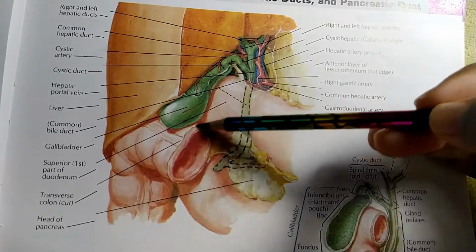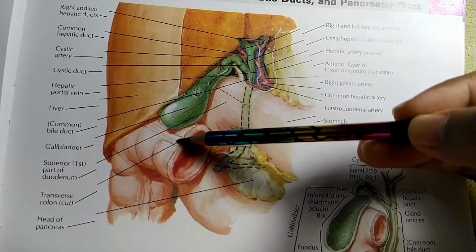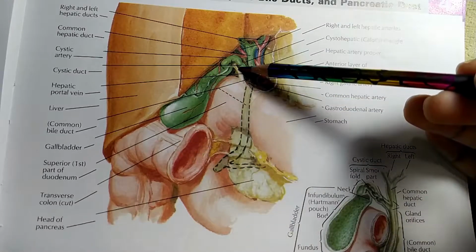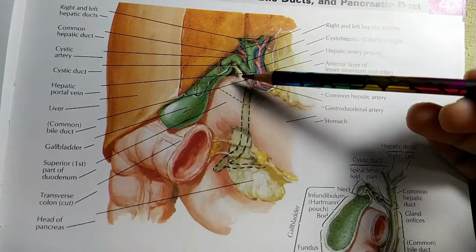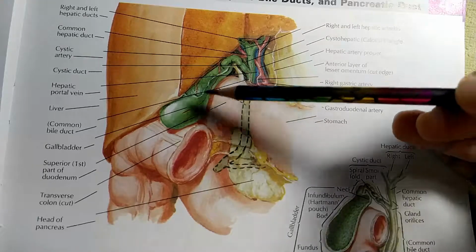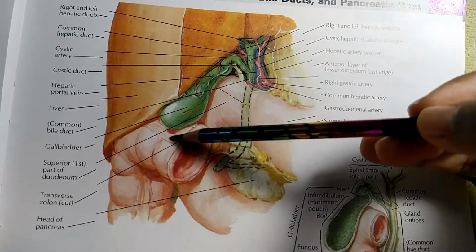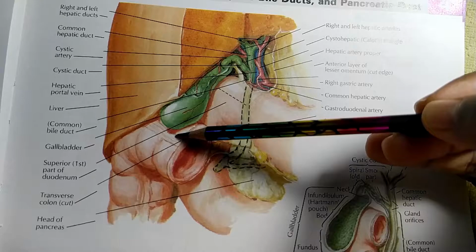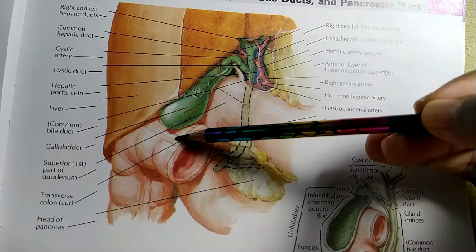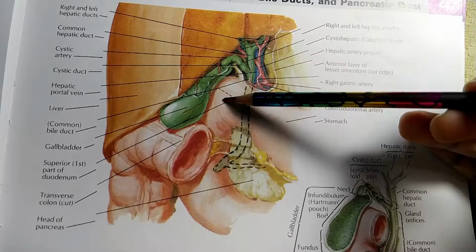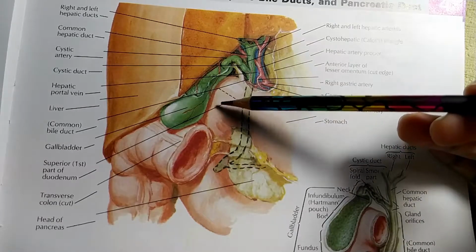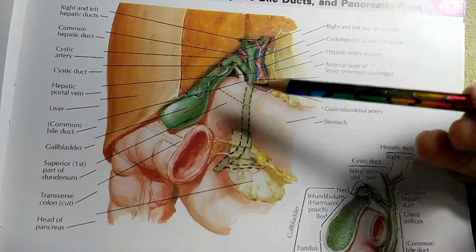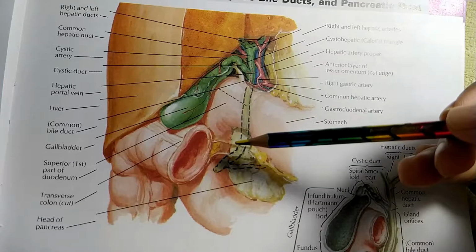The length of the gallbladder is about 7 to 10 centimeters, because it varies according to the race of the people. In Asian people it is usually 5 to 7, but in Caucasian, African or other populations it will be about 7 to 10 centimeters. And what is the capacity? The capacity is 30 to 50 ml, which is also discussed in physiology.